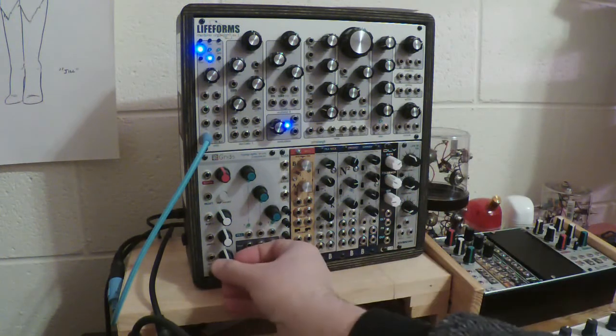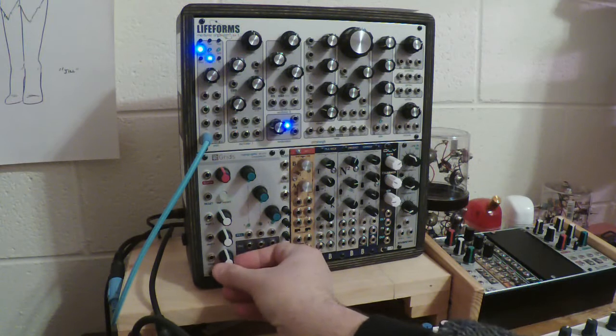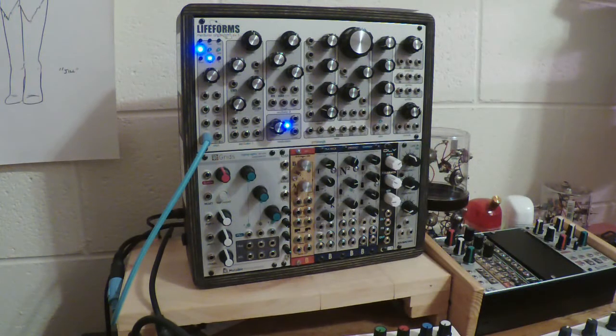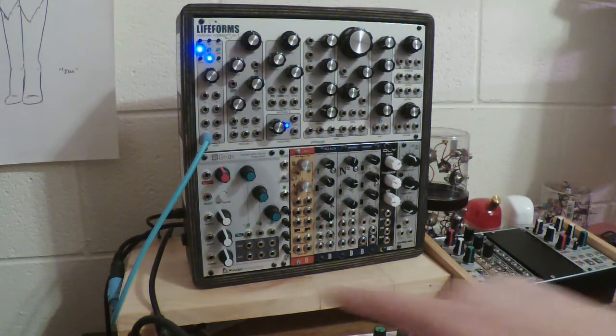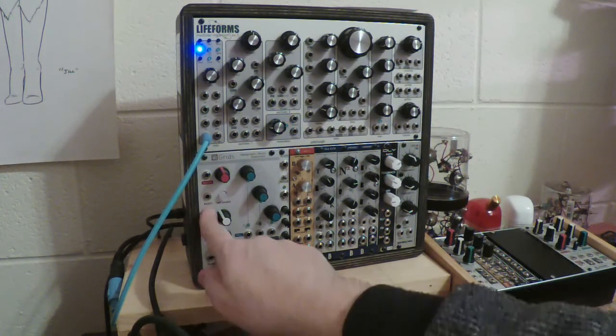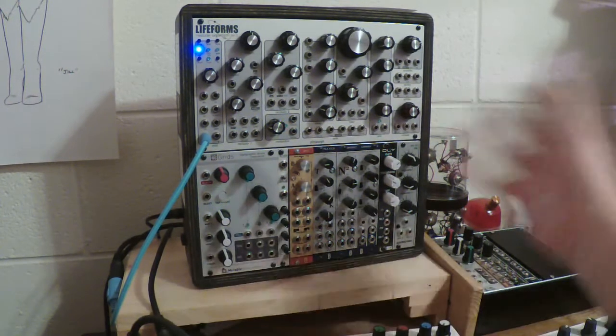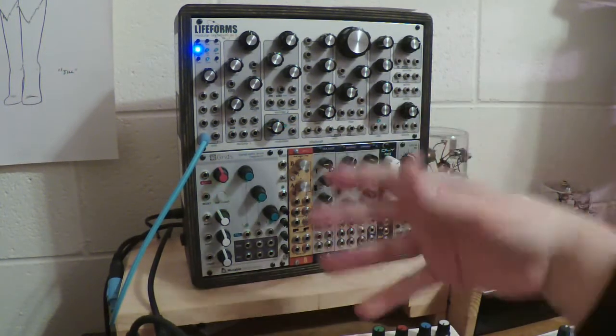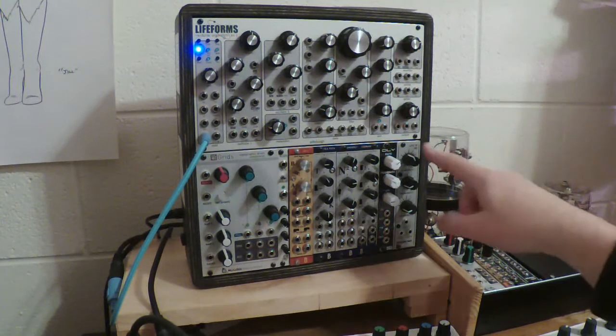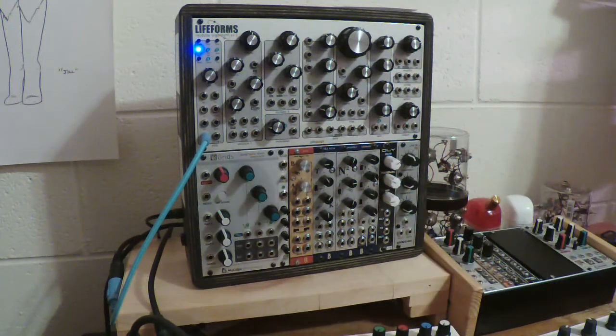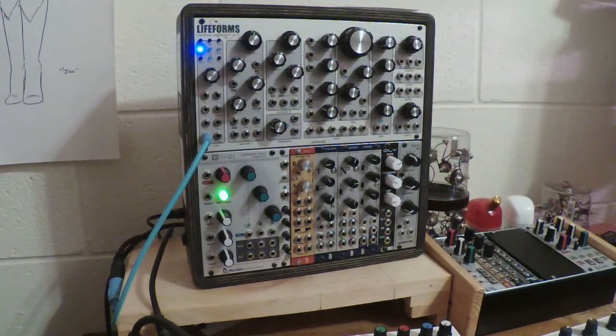About halfway up, it sounds plausibly like it might be a live drummer. As you turn it up even farther, it sounds like it might be an insane drummer who just never plays the same thing twice in a row. There are CV inputs for all three of those parameters, so you can control them from somewhere else, like an LFO or envelope or some sort of modulation source.